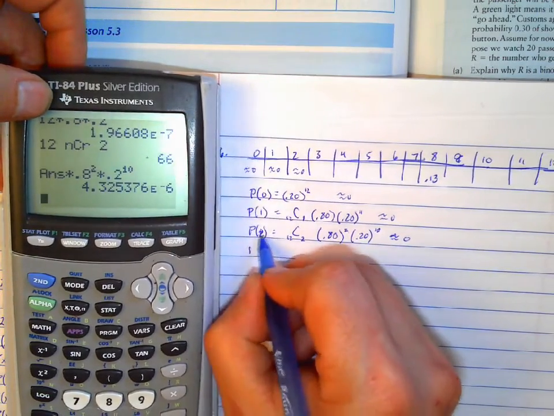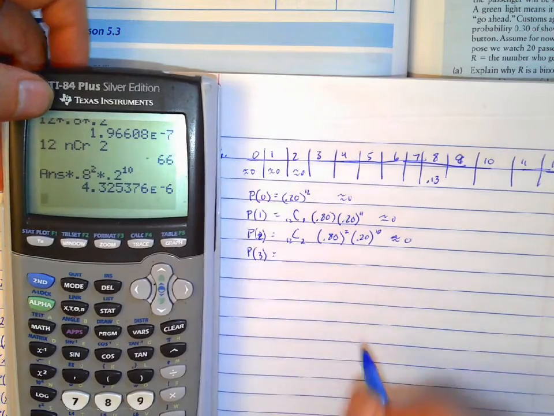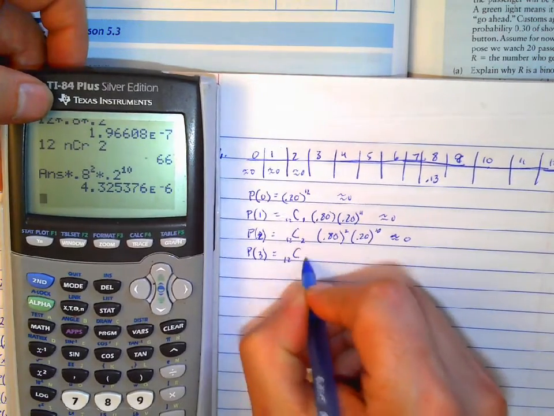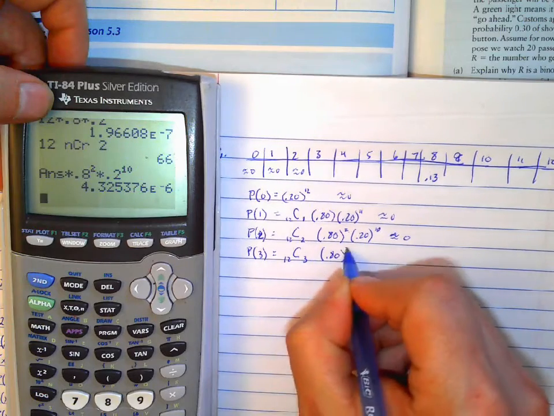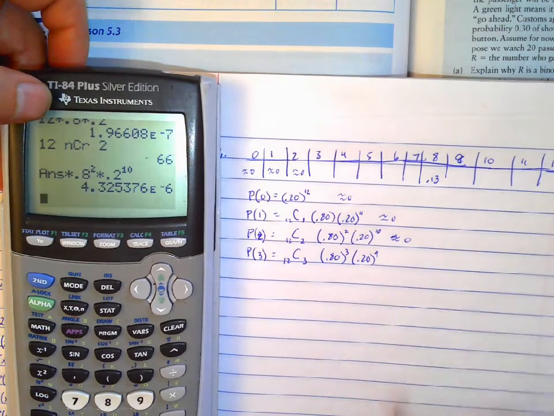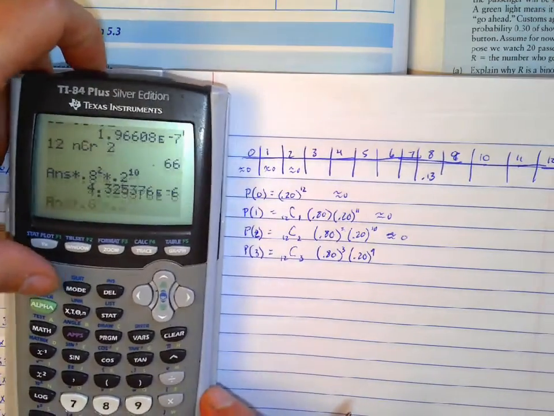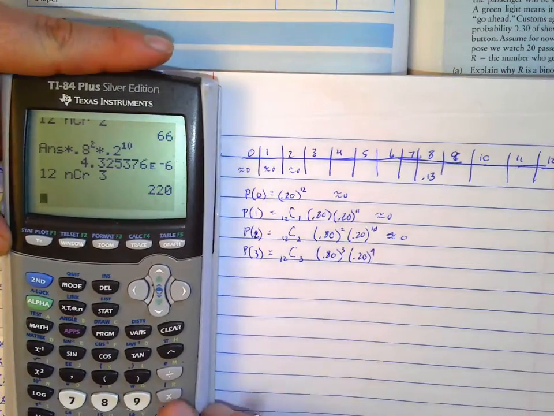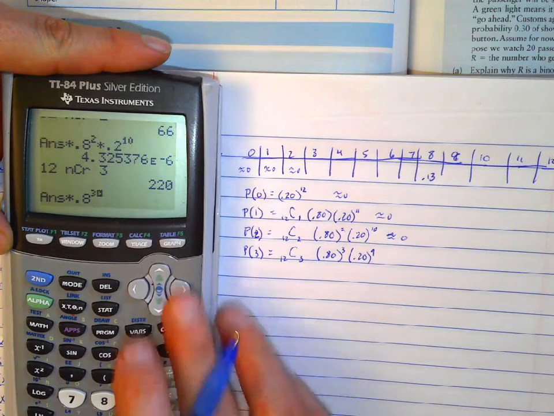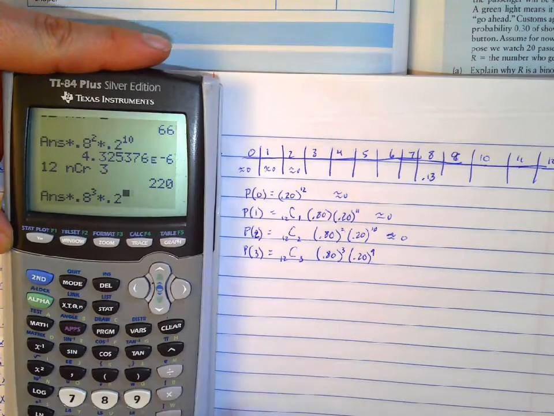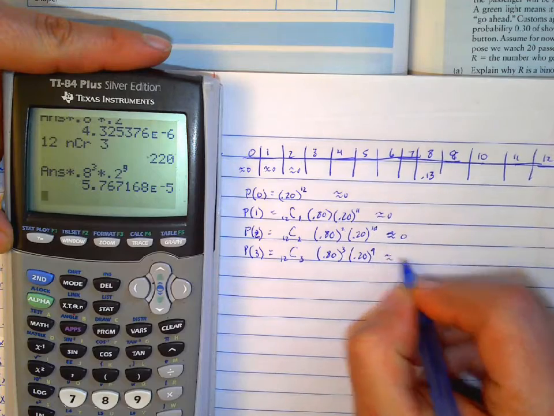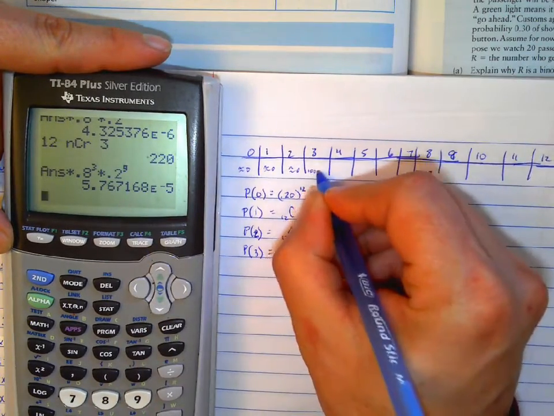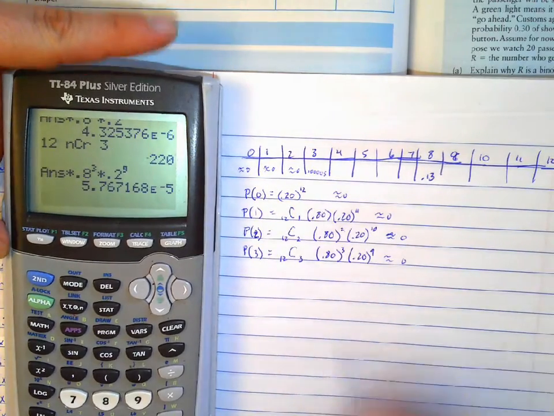Oops, that was 2. Probability of getting 3 blues, only 3 blues, not more than that. So how many different ways are there to do that? It would be this, so 9 of them that are not blue. Choose 3. There's 220 different ways of doing that. That's also almost about 0, right? 0.00005. Okay, we just say that's approximately 0.